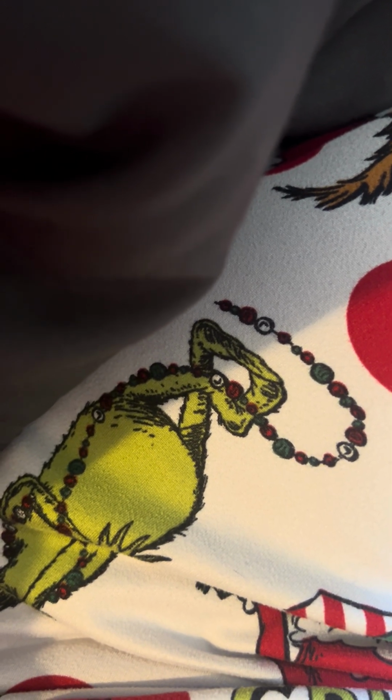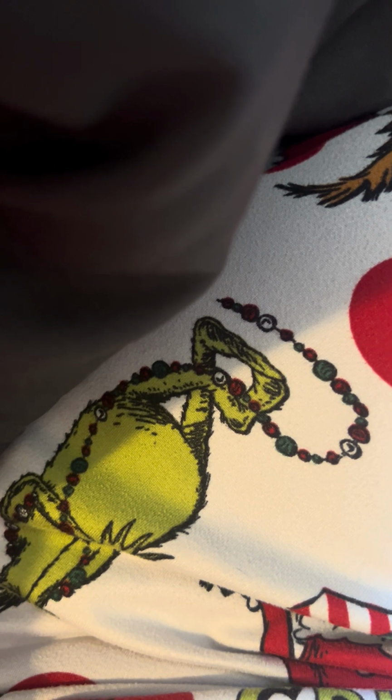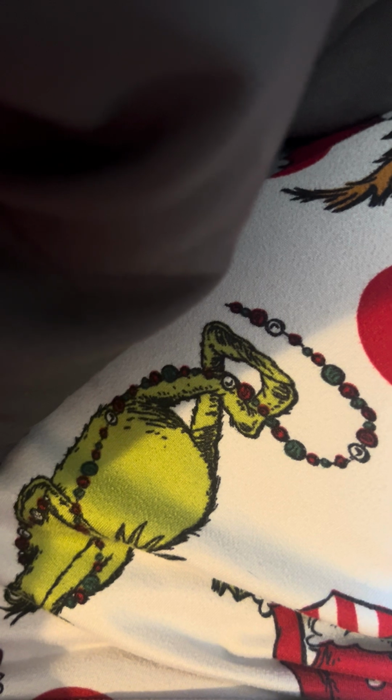So somebody might have a LABA, which we said was that salmeterol, and then they might also have a LAMA or other inhaled corticosteroids.